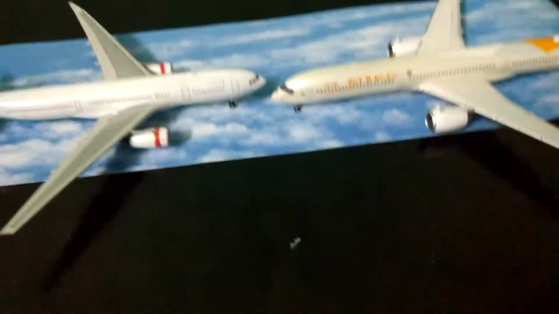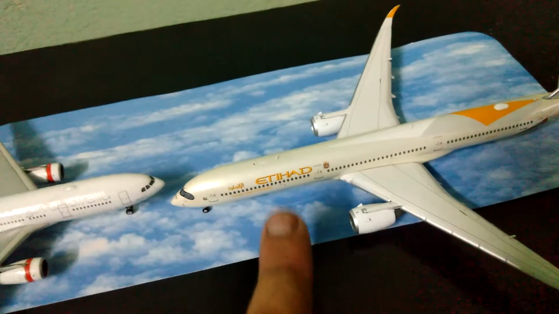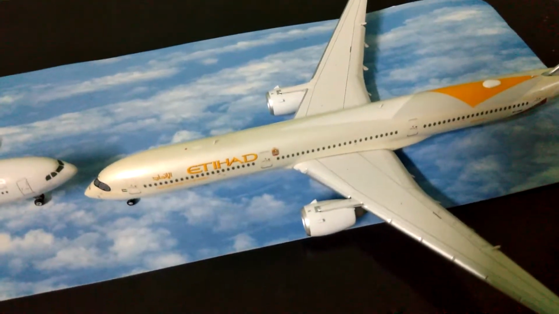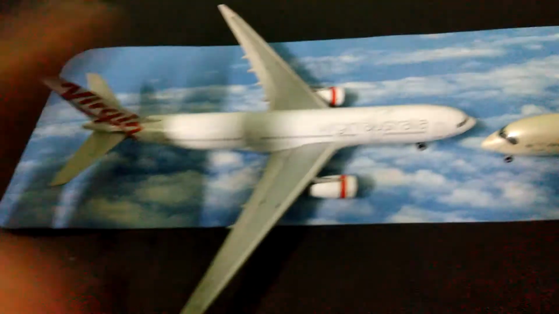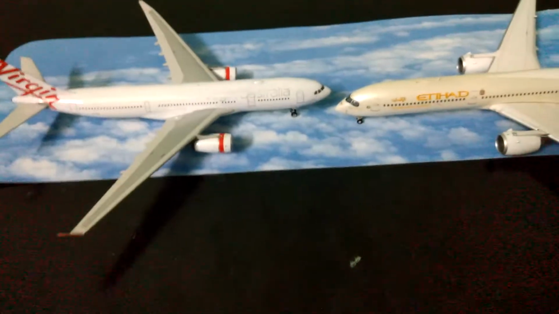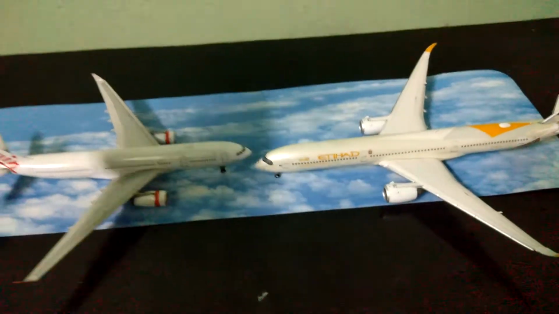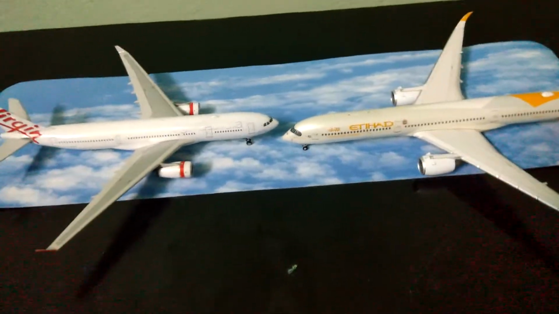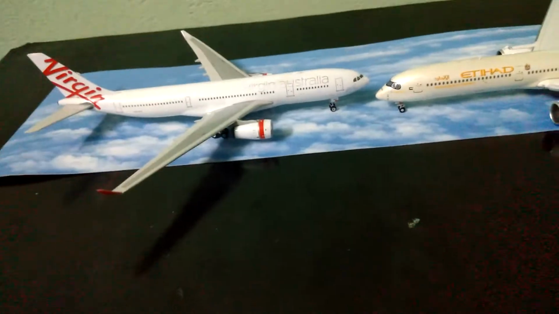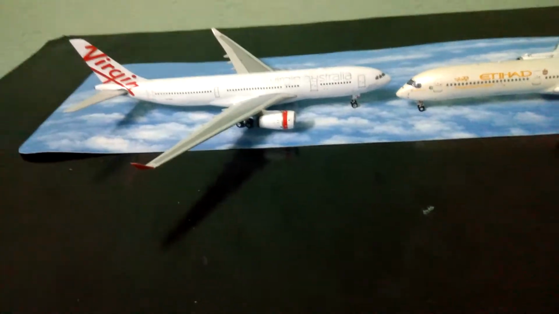The reason is that they are different models. This is an Airbus A350 at 1:400 scale, which means this particular model is 400 times smaller than an actual Airbus A350, and this other model is 400 times smaller than an Airbus A330. Of course, an A330 and an A350 are different models and are not the same in size. So if you scale them down by 400, the sizes will still not be the same, but these are the same scale models.